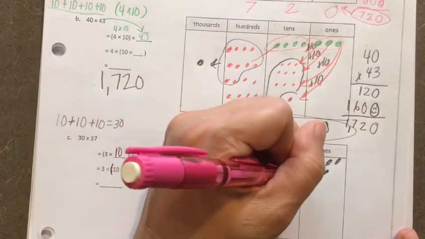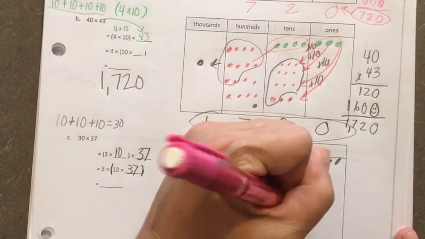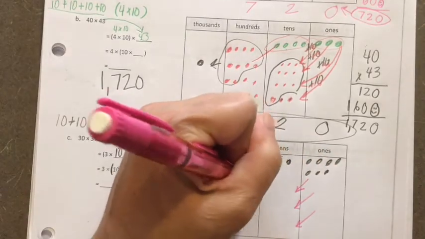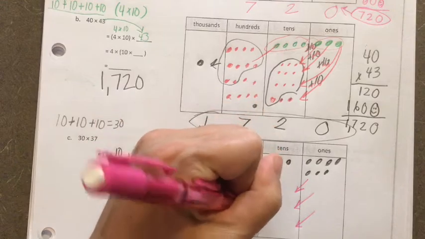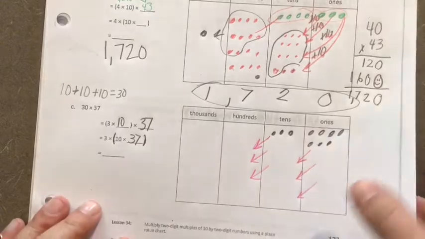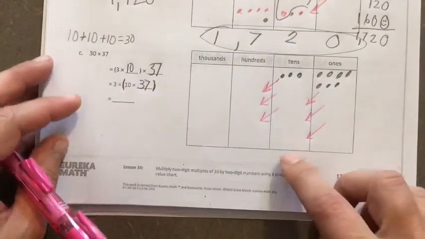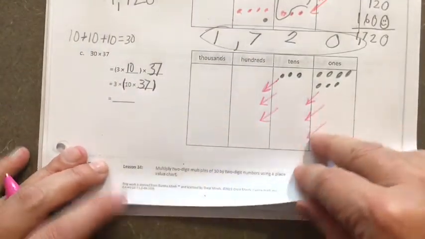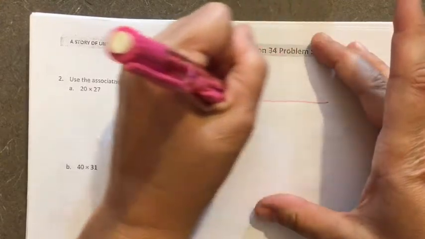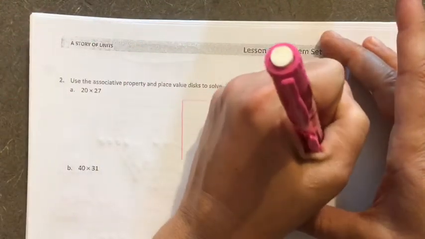Ooh, let's start with the ones place. Once, twice, 3 times. Then I've got to bring over my tens. Once, twice, 3 times. Remember, you cannot have a digit bigger than 9 in any one of these values. All right. Let's go ahead and turn the page. 20 times 27. Well, you can still use Old Trusty.